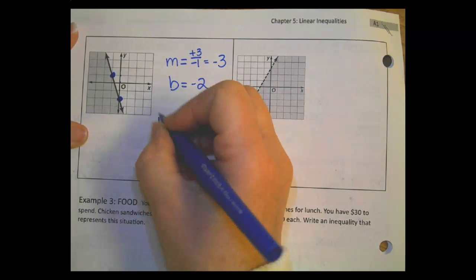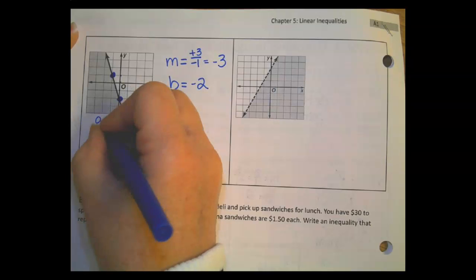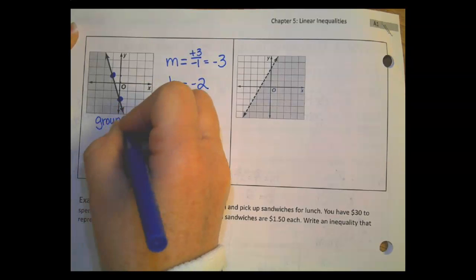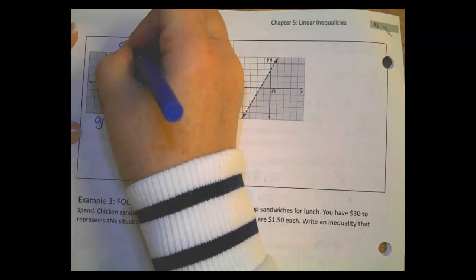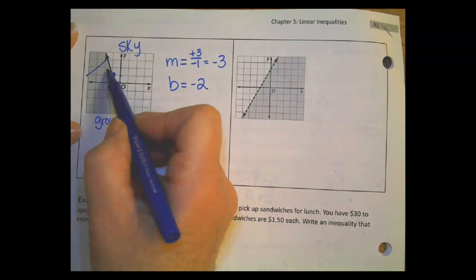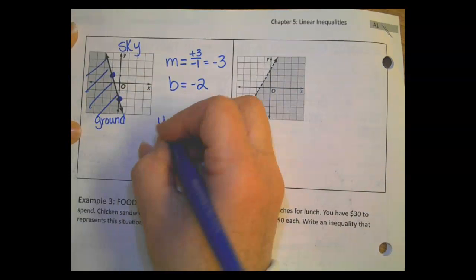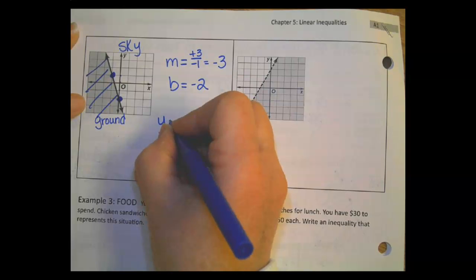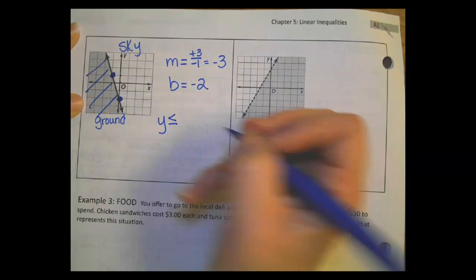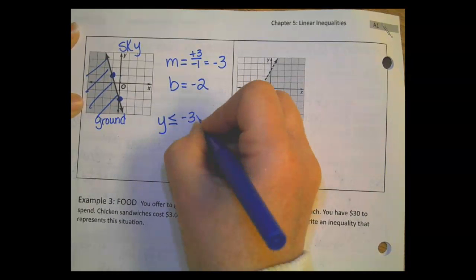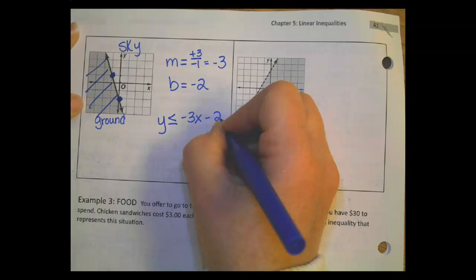So y, this is ground, this is sky. What's shaded? The ground. So it's going to be less than. Solid line means equal to. Negative 3x slope minus 2 is my y-intercept.